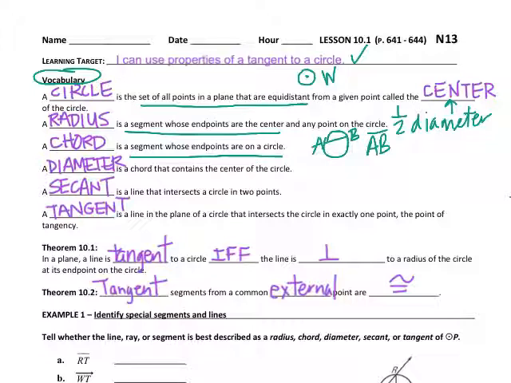Our fourth vocabulary term is diameter. The diameter is a chord that contains the center of the circle. Just a reminder that that chord is going to be the longest chord. So it is kind of a special chord because it is the longest chord.